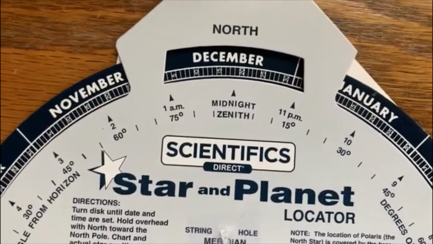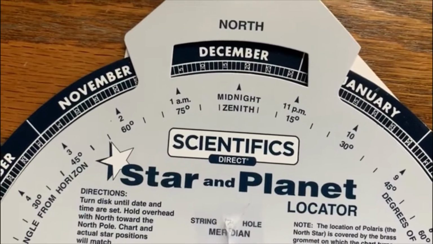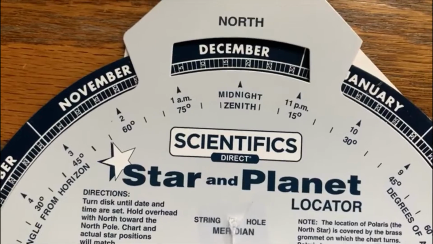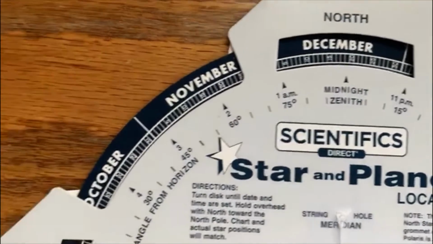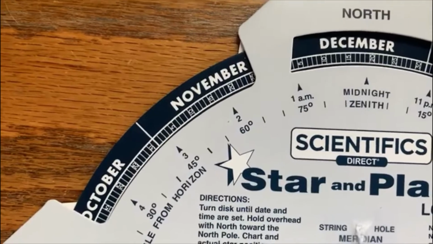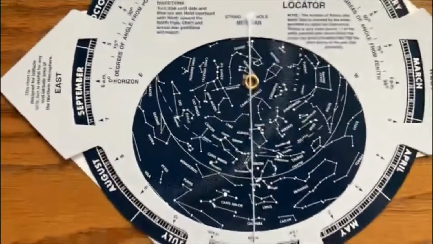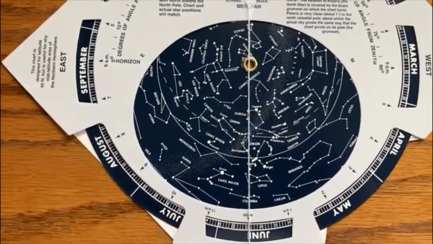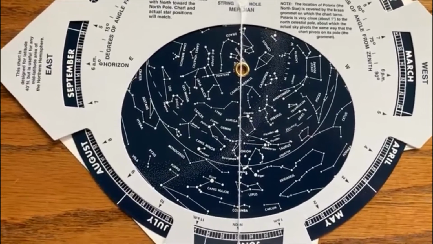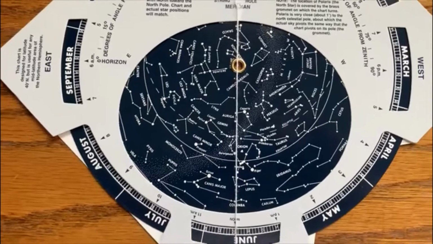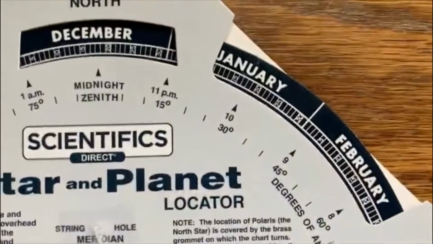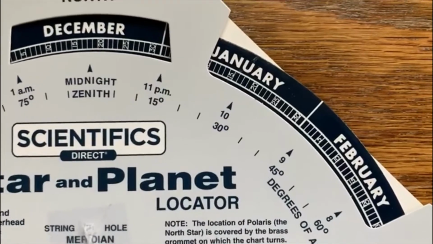But let's see here, December, last month, on the 18th or 19th of December at midnight, we would have this setting as well. And then over here, November 18th at about 2 a.m., the sky would look like this as well. So remember, as the Earth goes around the sun, the sky is going to reorient to this orientation at certain times in certain months. It just happens that today, on January 18th, it looks this way at about 10 p.m.